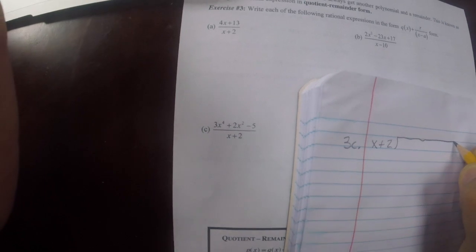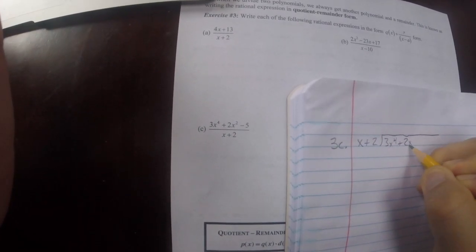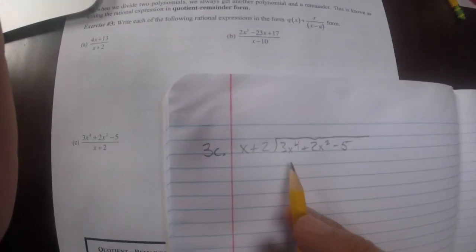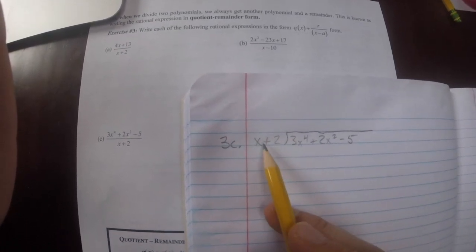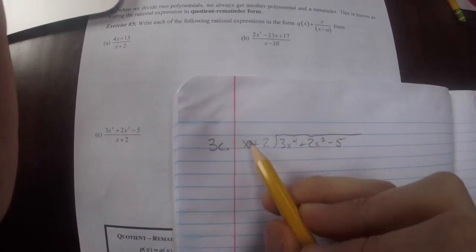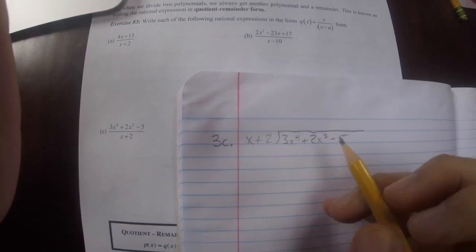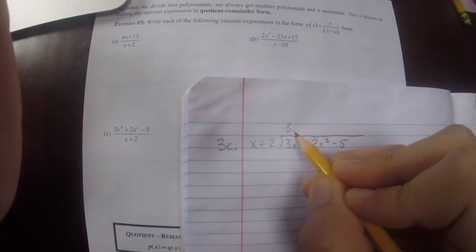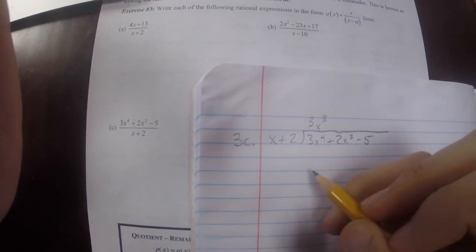Okay, this is 3C. We have to do 3x to the fourth plus 2x squared minus 5 divided by x plus 2. So we got to figure out what we are multiplying by x plus 2 in order to get this. So first things first, my first term here is an x. What can I multiply this x by to get 3x to the fourth power? How about 3x to the third, right? 3x to the third times x is 3x to the fourth.